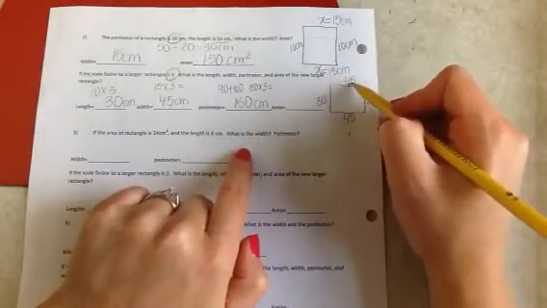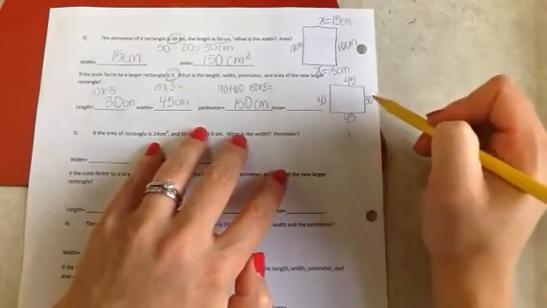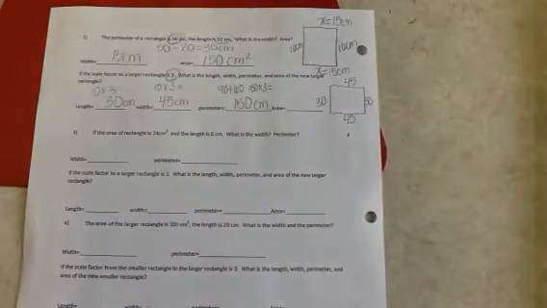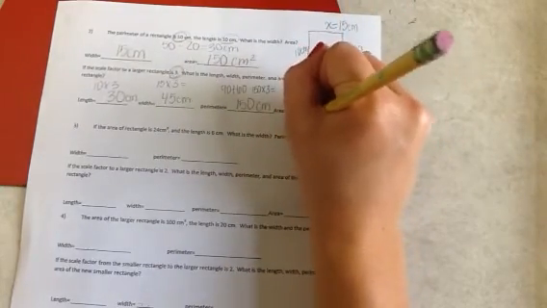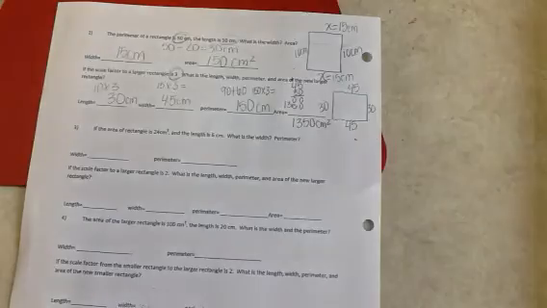Okay, now area is different. My new area is 45 times 30. Ooh, okay, so 45 times 30, we could use some mental math here, or we could use a calculator. I don't have one on my desk right now. I'm going to use longhand. So we get 1,350 centimeters squared. So area, I'm going to teach you guys tomorrow how this relates, but the area is not just 3 times bigger. So you're going to have to calculate your new area.